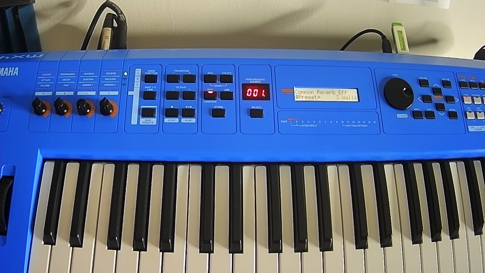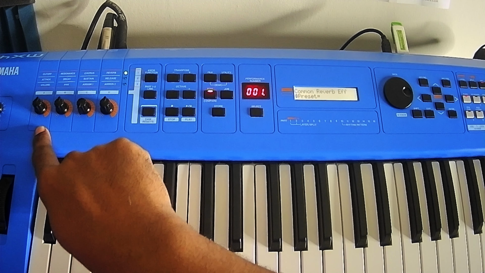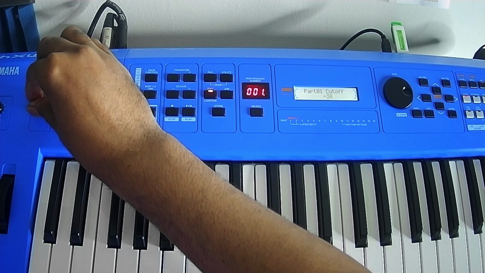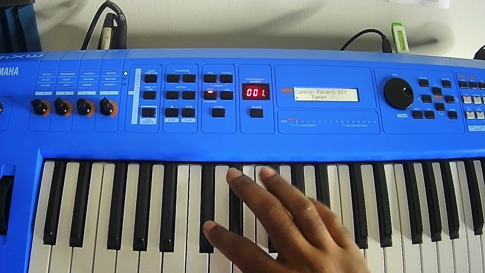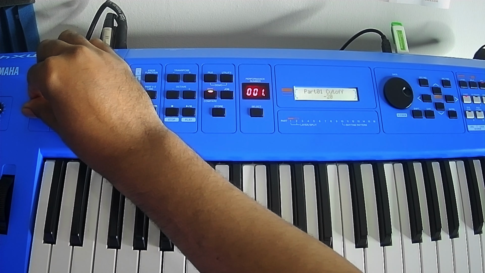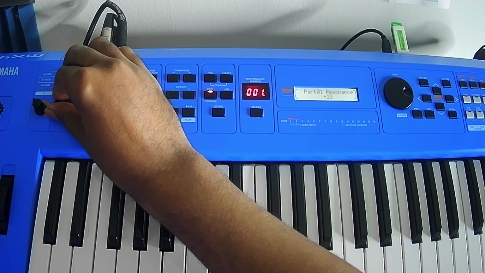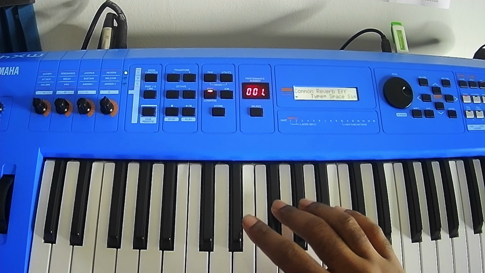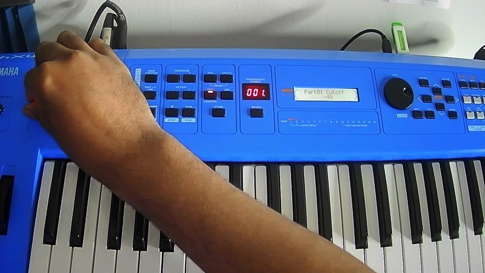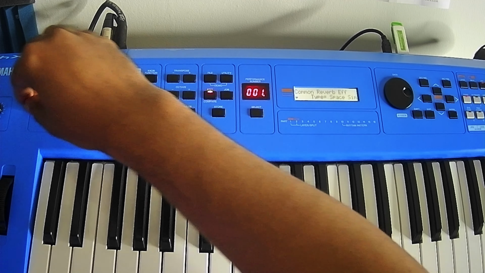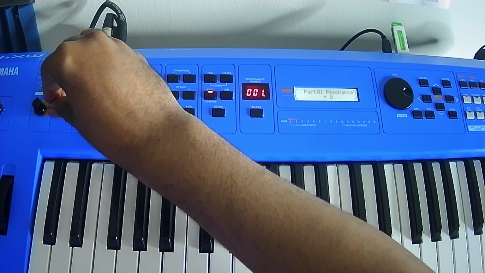Now we can also mute these sounds by using this cutoff knob over here in A. So we can do that. Bring some of that sound back in. And we can actually manipulate the resonance to give it more presence. I'm going to bring these back to their original state.